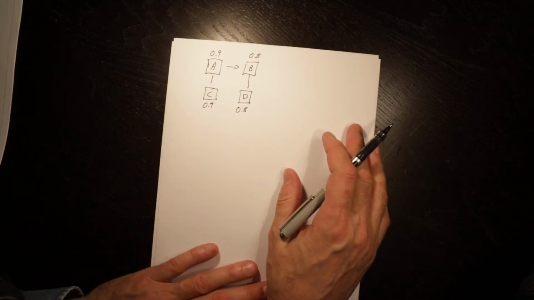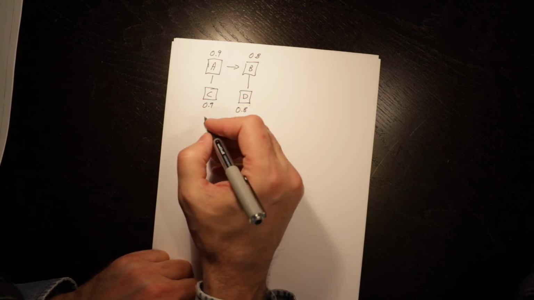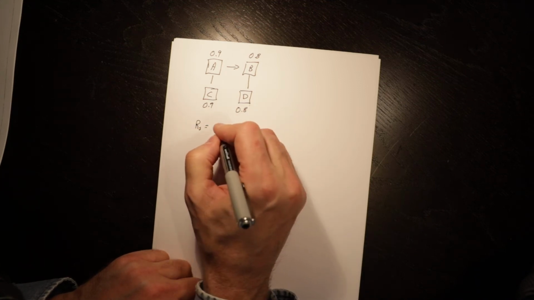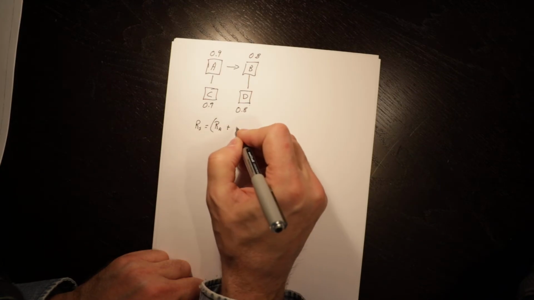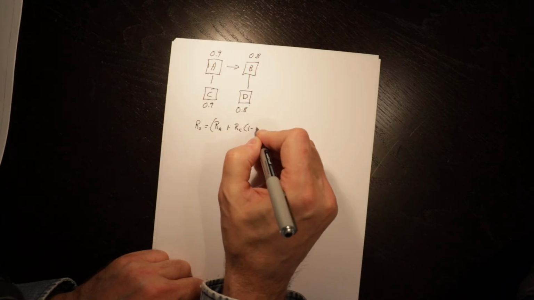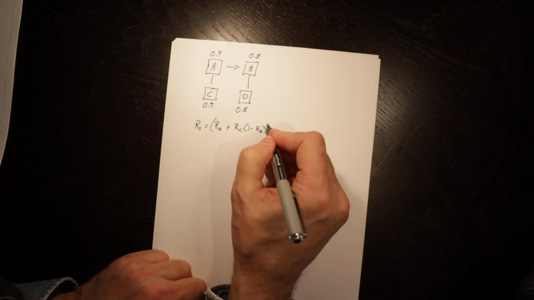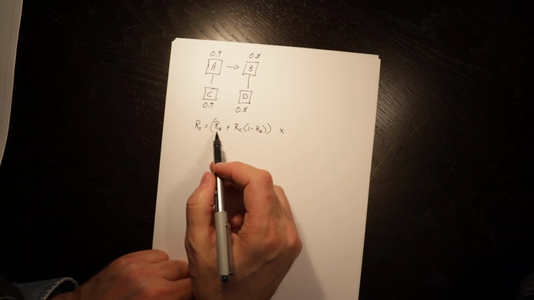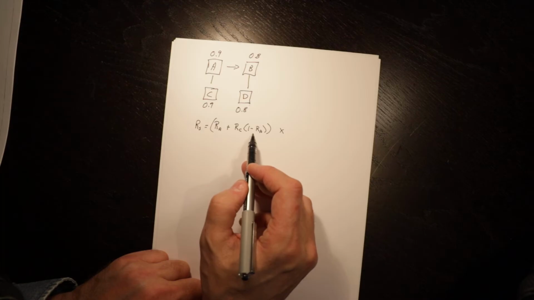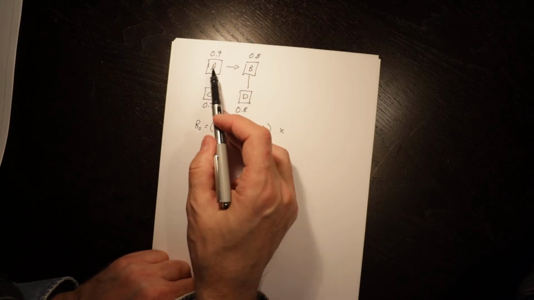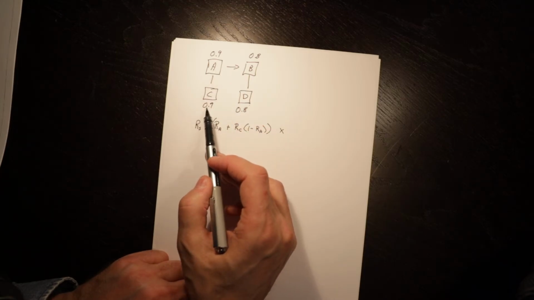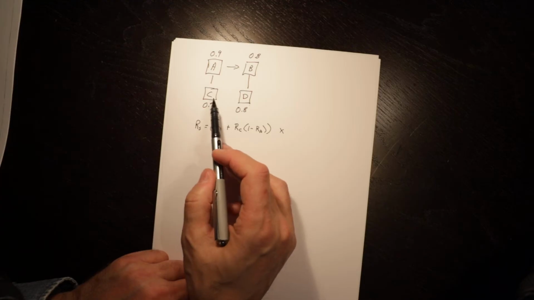So there are two ways to calculate this reliability. The first one is the reliability of the system is equal to the reliability of A plus the reliability of C times 1 minus the reliability of A. So all this is saying is this reliability is A plus the reliability of C times the probability that C will have to come into play, which is the failure rate of A. So 90% of the time A is going to work, 10% of the time you're going to have to go use C, and then 90% of the time C is going to work.